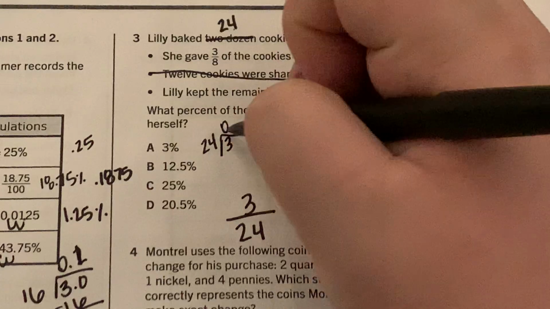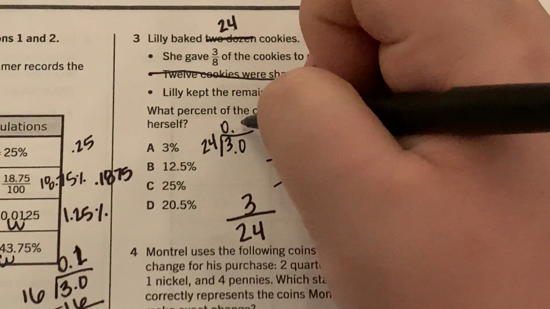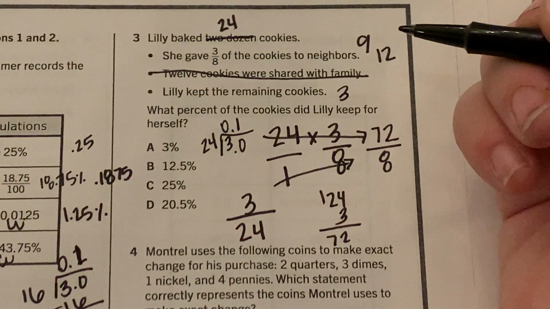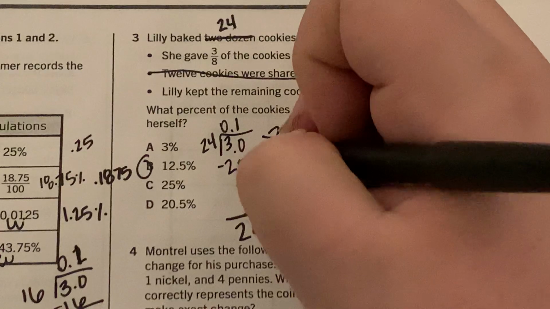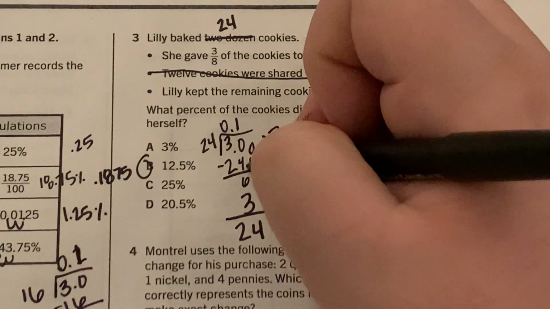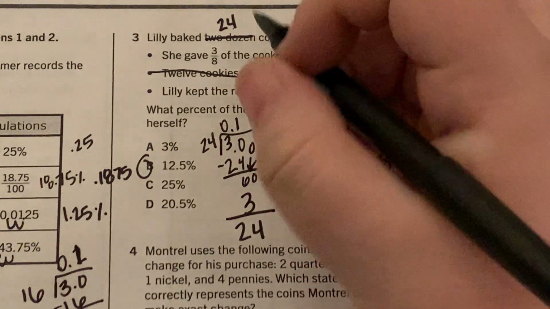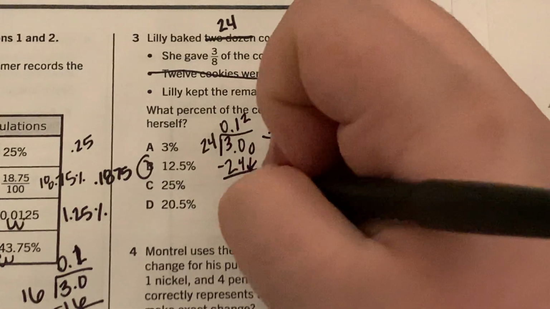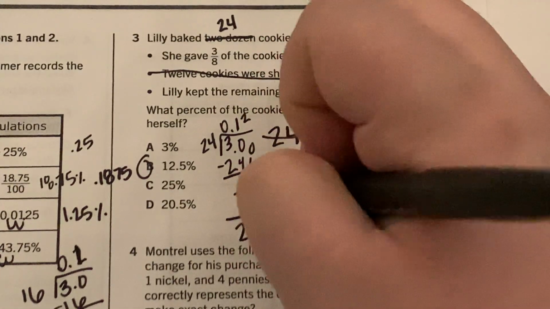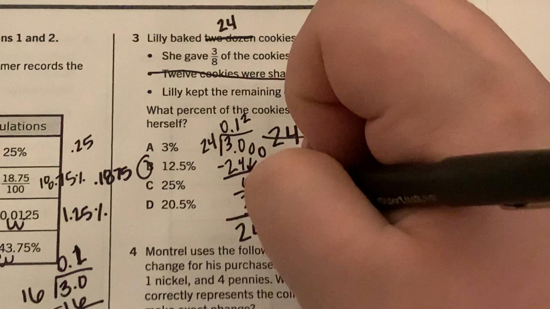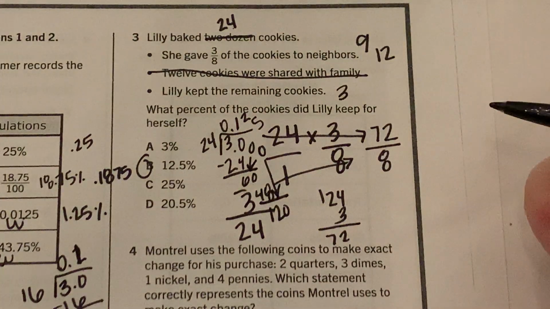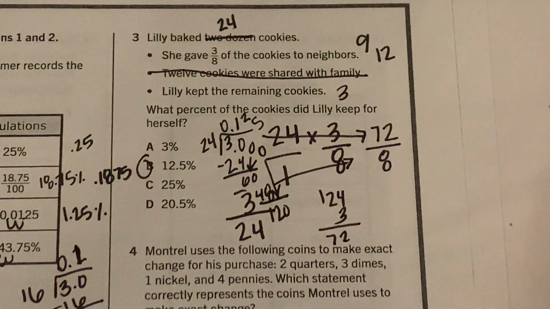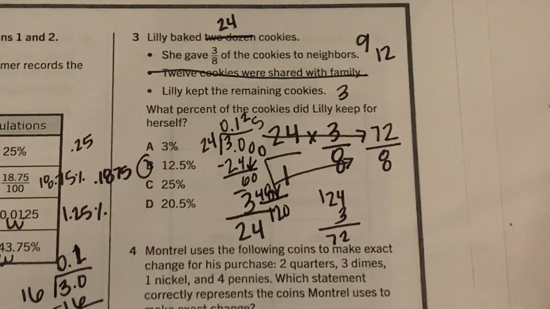24 does not go into 3, but it goes into 30 one time. Which means my answer already has to be what? What's the only answer choice that starts with a 1? Minus 24, we get 6. Add a 0, bring it down. 24 goes into 60 twice. Minus 48, you get 12. Add a 0, bring it down. And it goes in 5 times. I know my writing is kind of scribbly there.